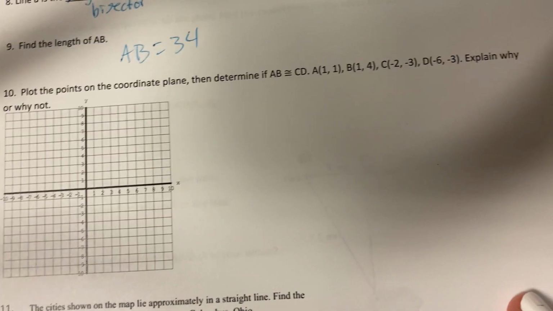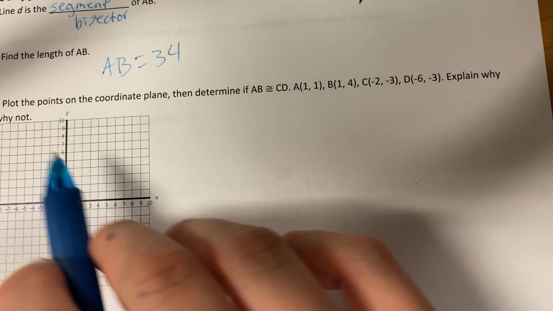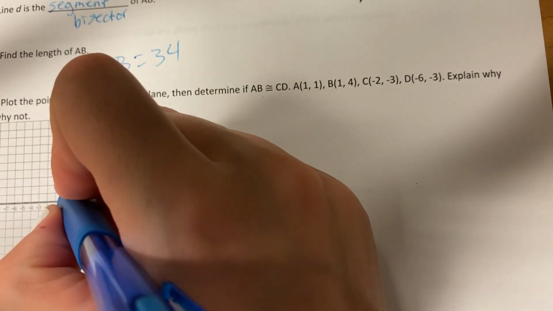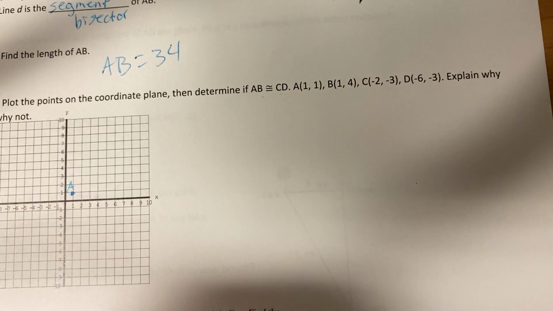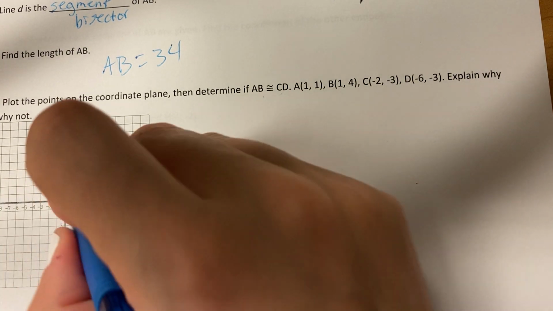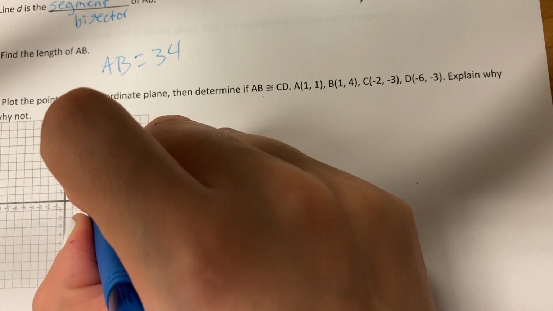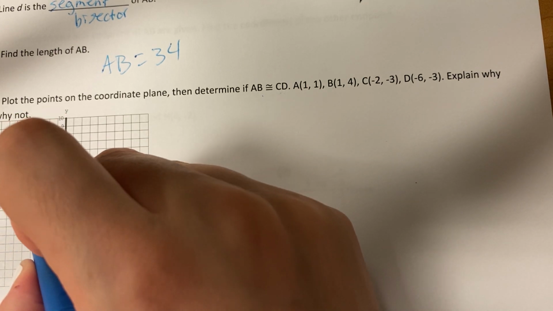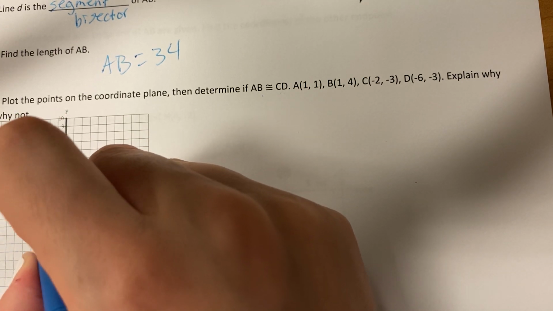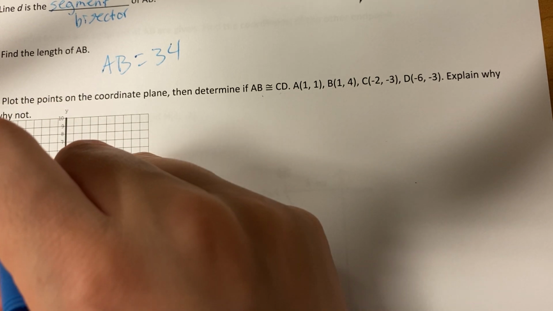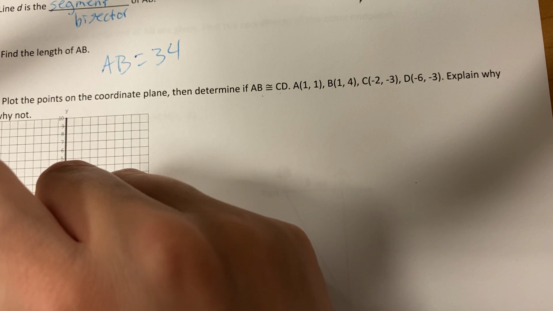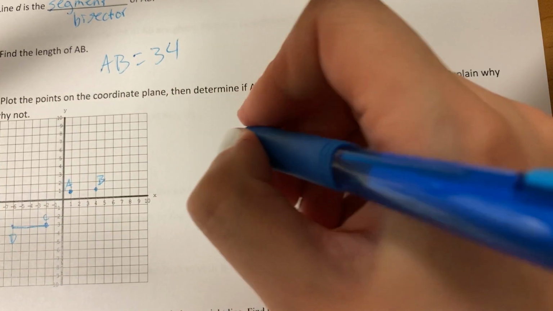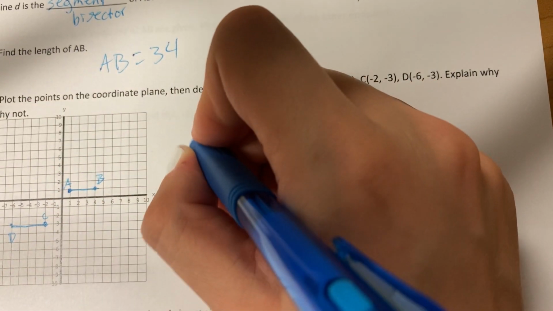All right, so let's plot these points. Plot points on the coordinate plane, then determine if AB is congruent to CD. So we got (1, 1) is A, (1, 4) is B, (-2, -3) is C, and then (-6, -3) is D. Okay, so this right here, let's start with AB.